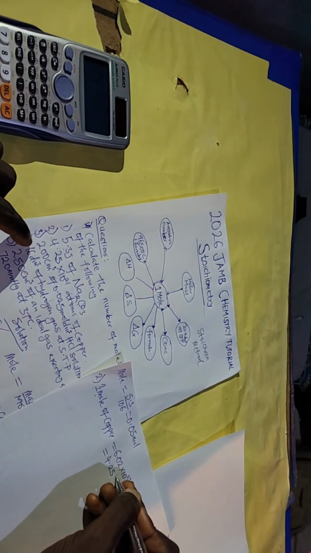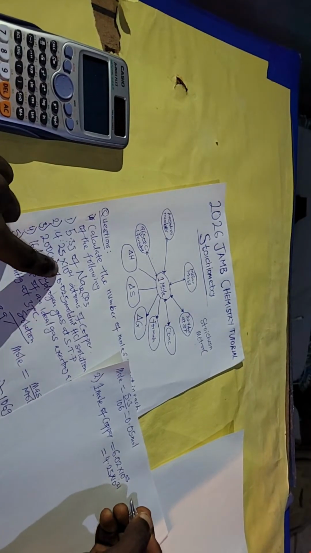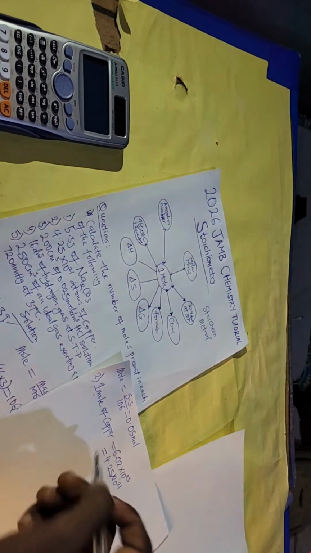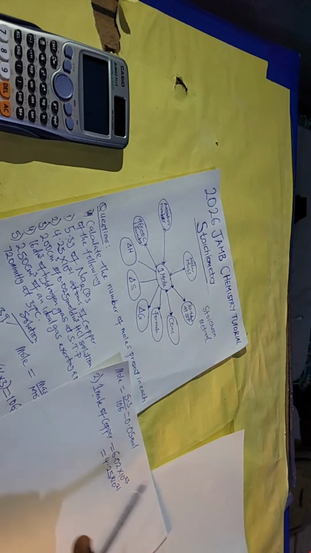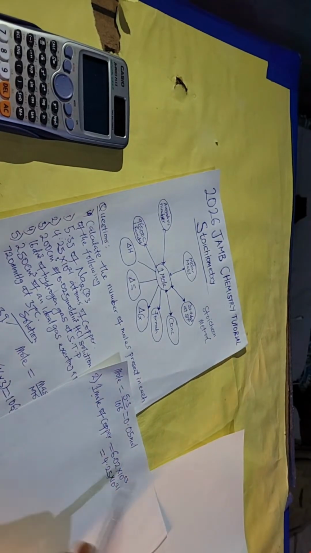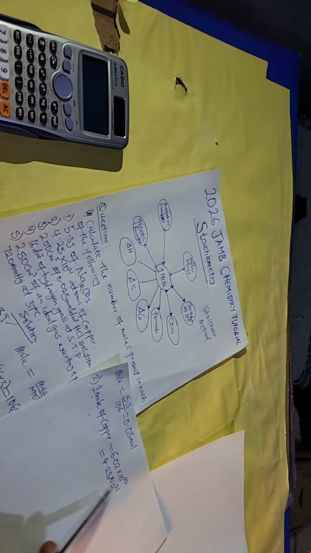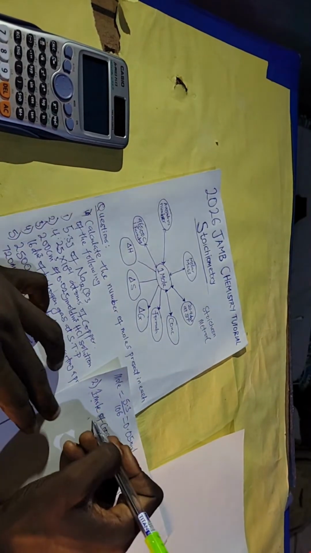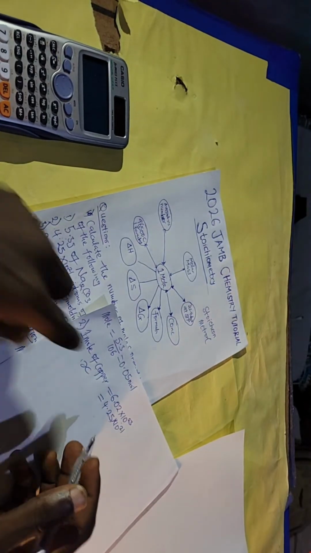So I will then write 4.25 times 10 raised to the power of 21 atoms. How many moles will it give us? If 1 mole of copper gives us this Avogadro number, how many moles will this one give us? So let's take it to be X here. Assume that we don't know it.